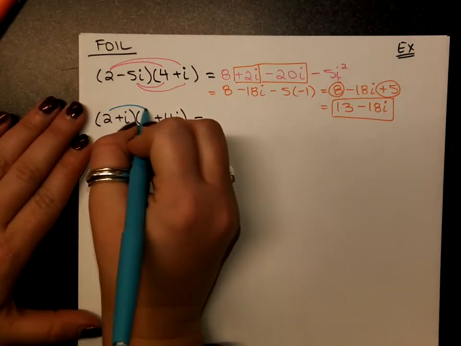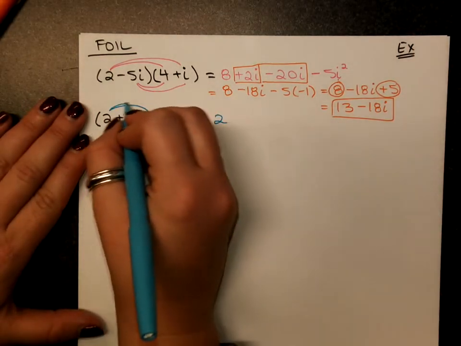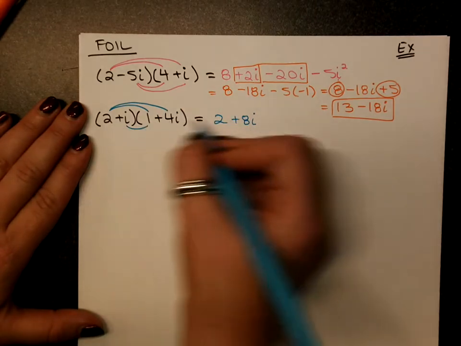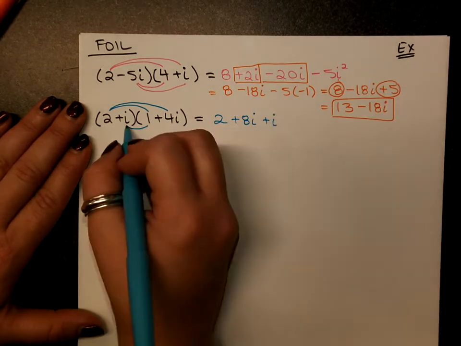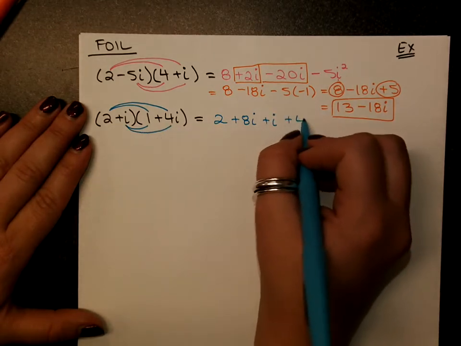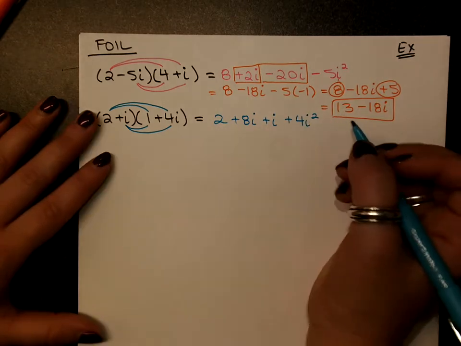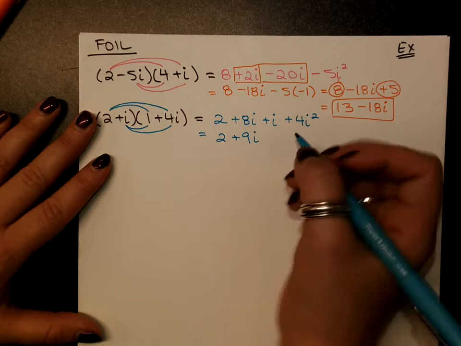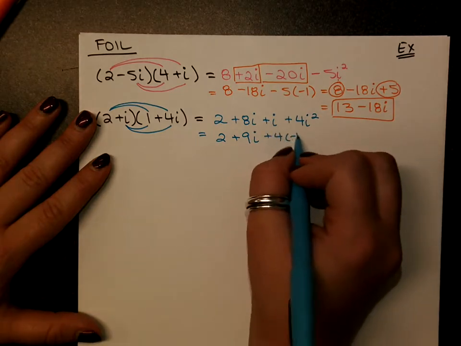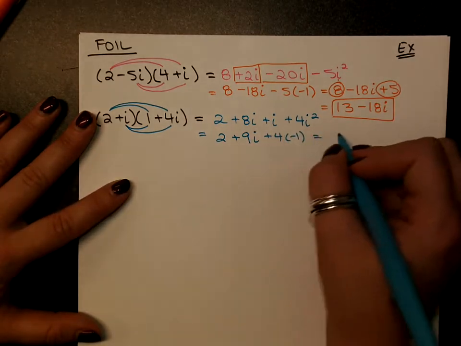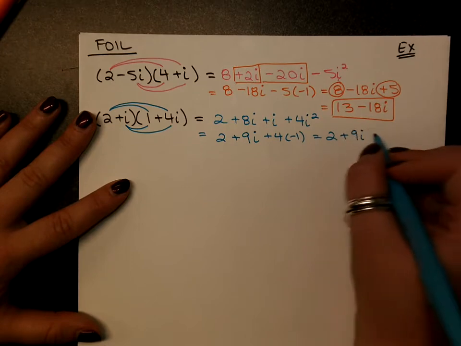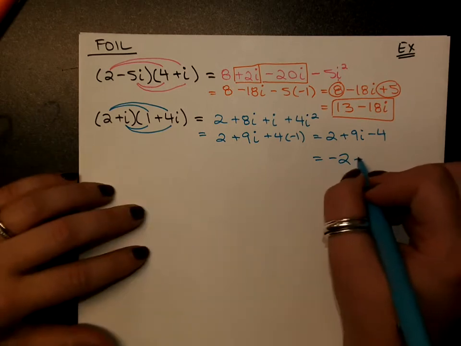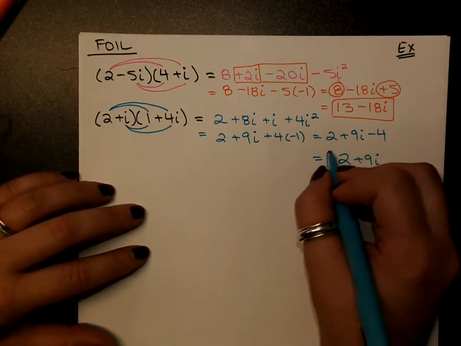It's going to be 2 times 1 is 2. 2 times 4i is 8i. i times 1 is just i. i times 4i is positive 4i squared. This becomes 2 plus 9i plus 4 times negative 1, which is 2 plus 9i minus 4. So the final answer is negative 2 plus 9i.